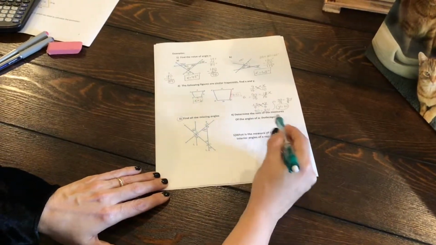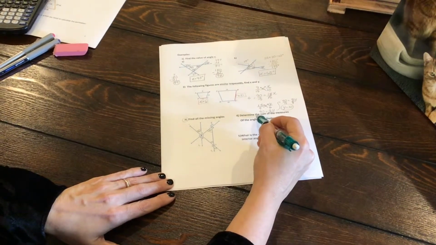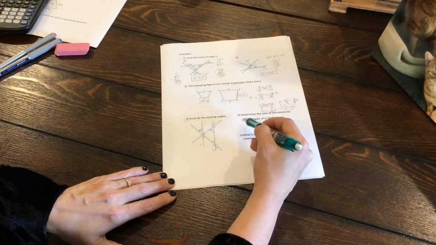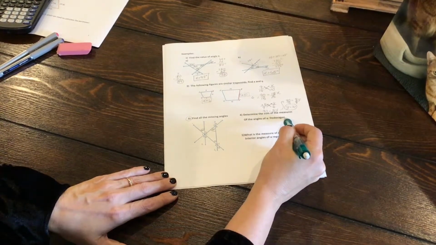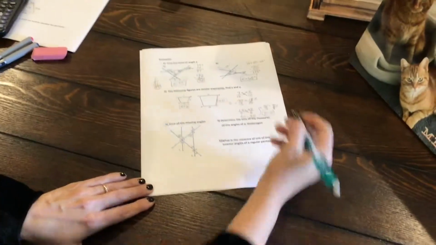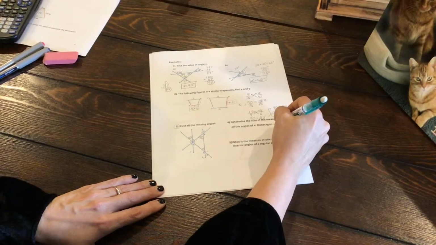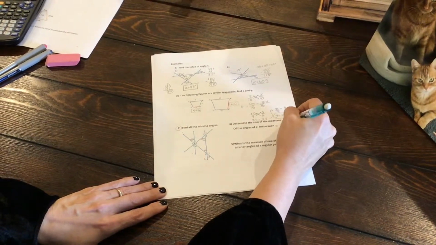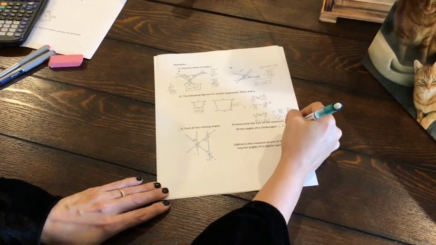This one, we have just talked about the concept on determining the sum of the measures of the angles of a dodecagon. What is a dodecagon? We didn't talk about that, but I'm going to tell you what it is. A dodecagon is a 12-sided polygon.